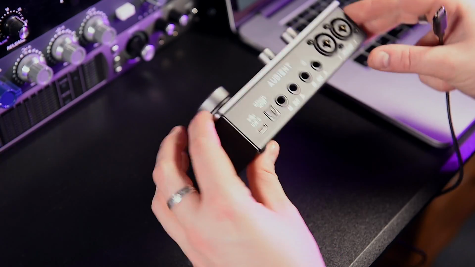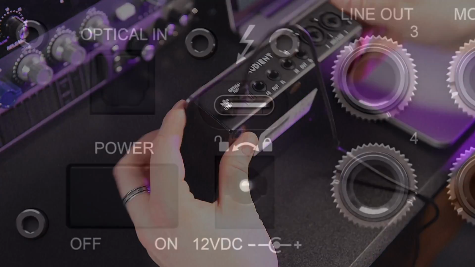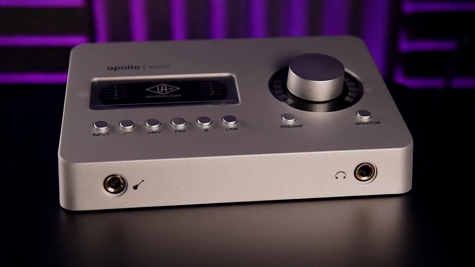The Audient is bus powered, where the Apollo Twin requires a supplied power cable. Side note, the Apollo Solo Thunderbolt version is bus powered. Check out my full review here. And the Audient is supplied with a USB-C cable. None of the Apollo devices are supplied with a Thunderbolt cable, so factor this in as an additional expense when considering your purchase.